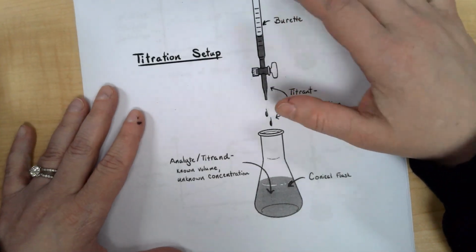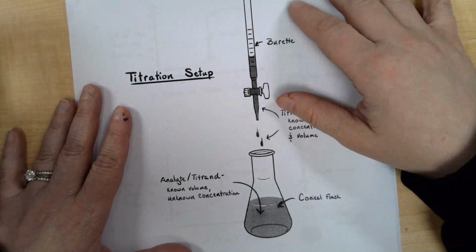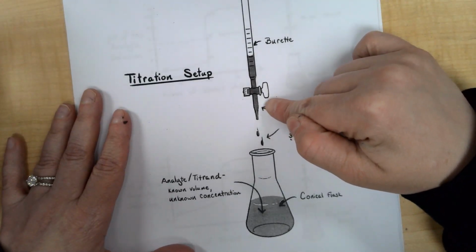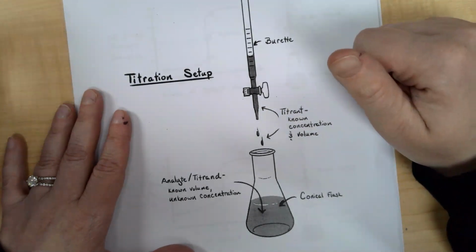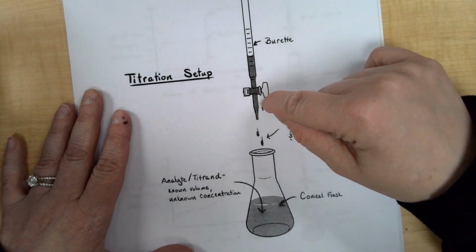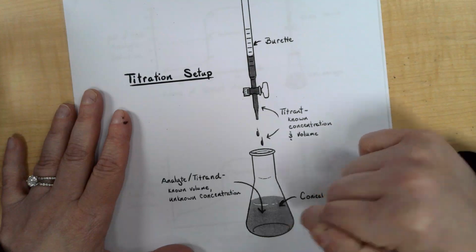And we're going to be able to figure out everything we need to know by adding in the correct amount of the base from the burette. We have to keep track of the concentration we put in and exactly how much of this it took to actually get this to neutralize.